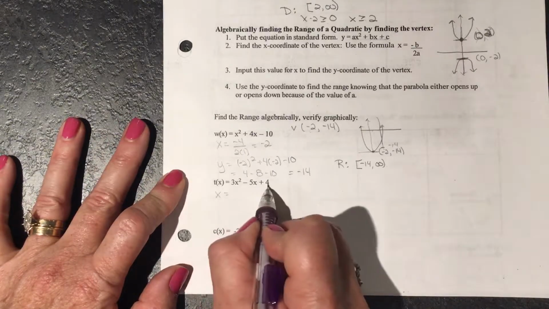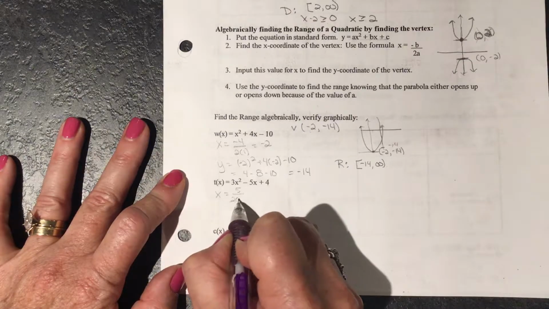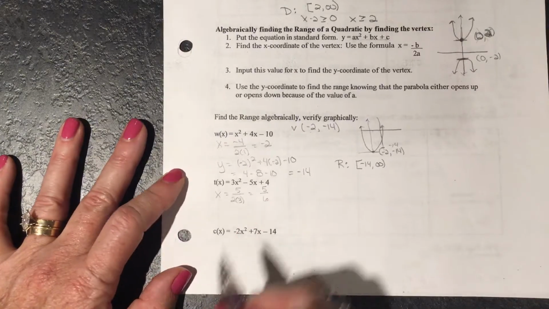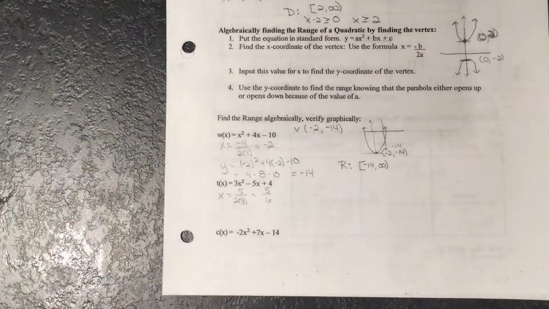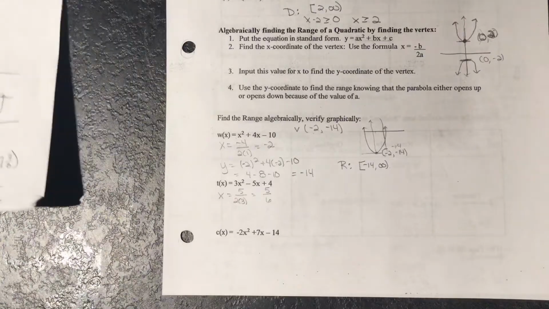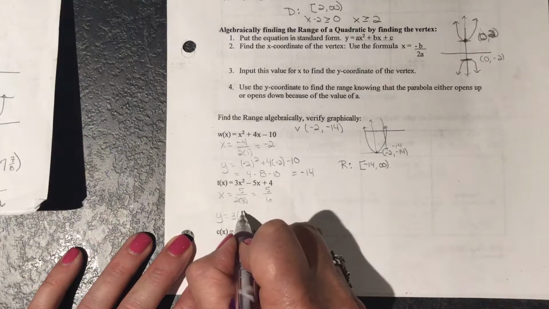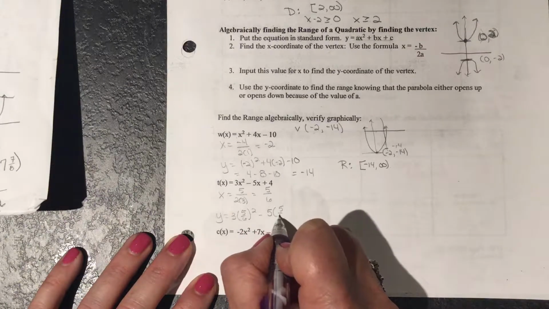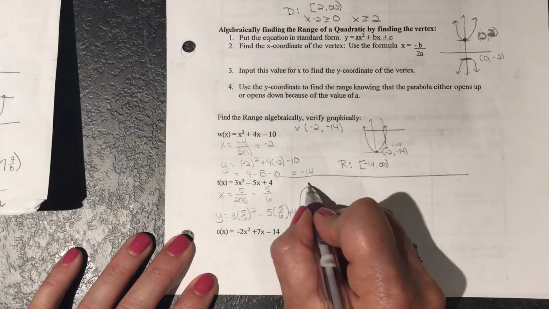X equals, I'm already in standard form, so the opposite of b will be 5 over 2 times a. A happens to be 3 here. So I have 5/6 as my x value. I'm going to plug the 5/6 into the original equation, and I get y equals 3 times 5/6 quantity squared minus 5 times 5/6 plus 4. Giving myself a little work room here.